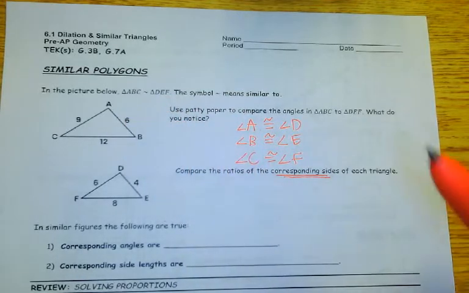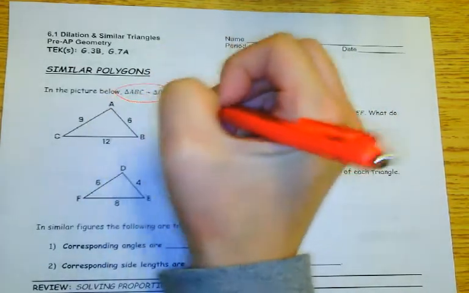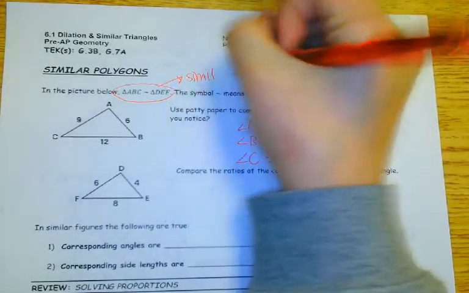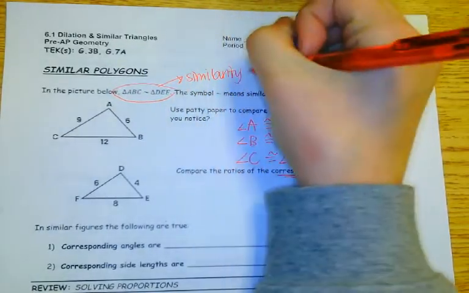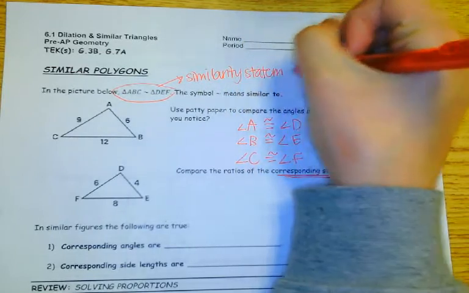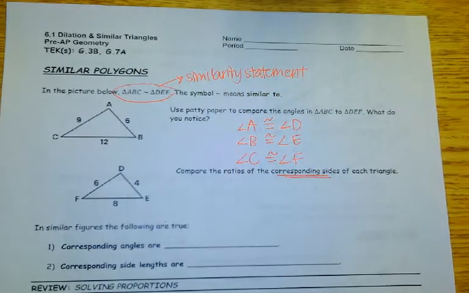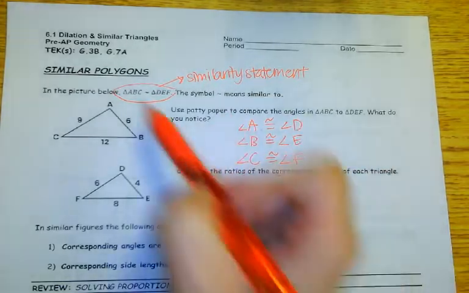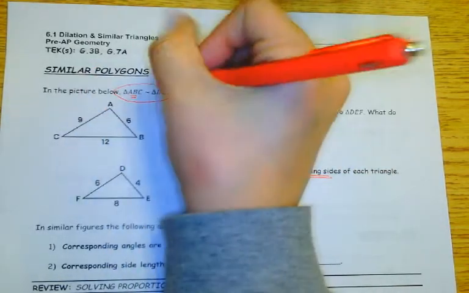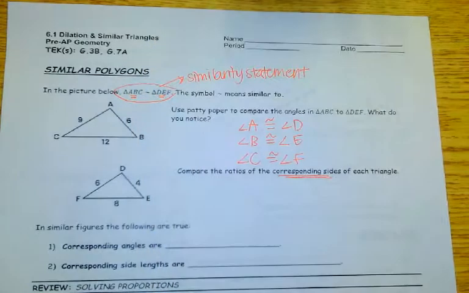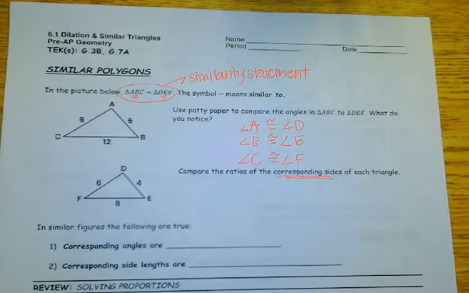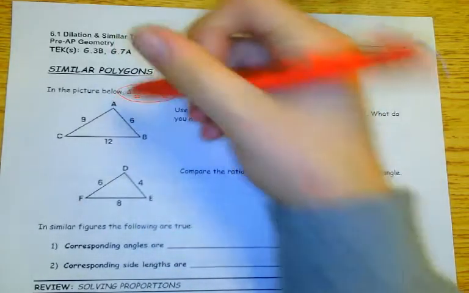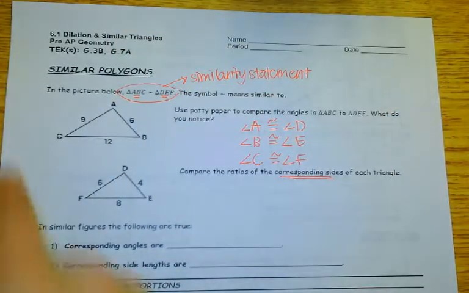So when we're writing similarity statements, which is what we call this thing right here, the letters go in order of the things they correspond to or that they're similar to. So when we're talking about corresponding sides, side AB would correspond to side DE because those are the first two letters. So we're looking at this side together and this side together.